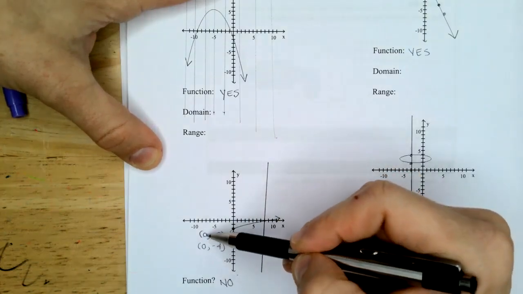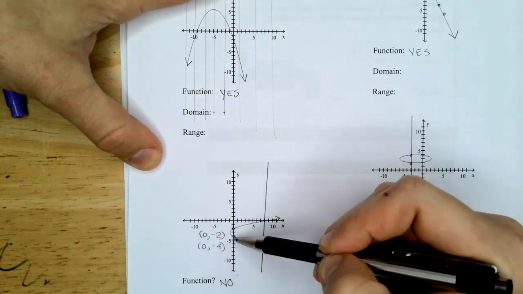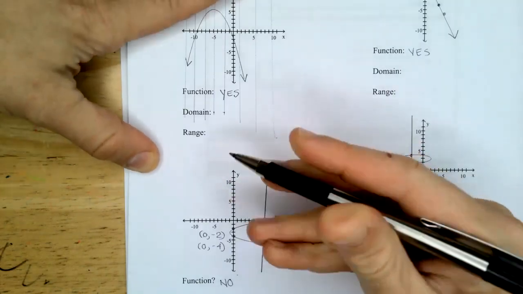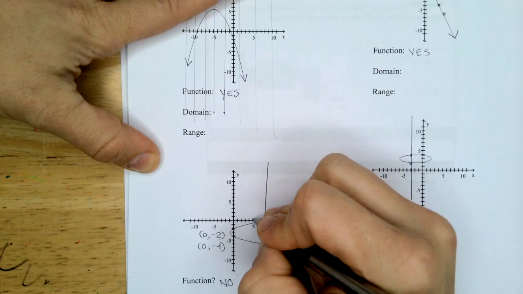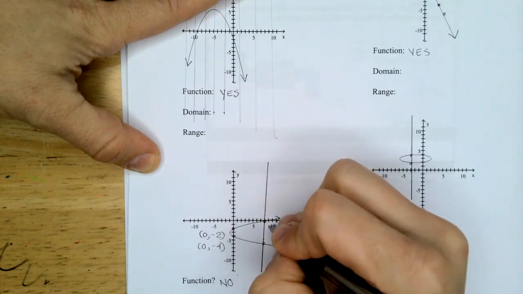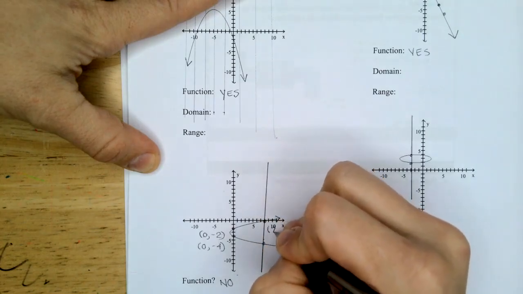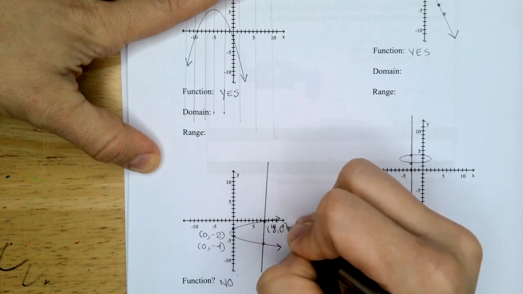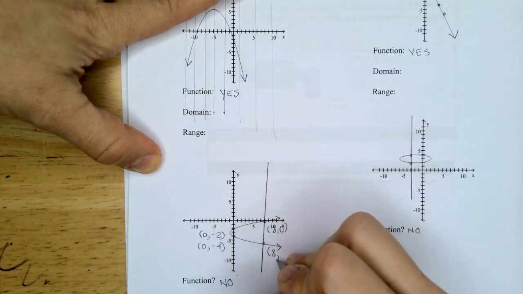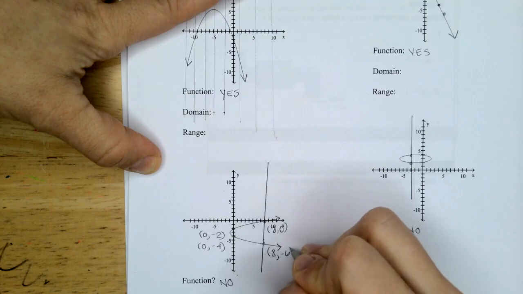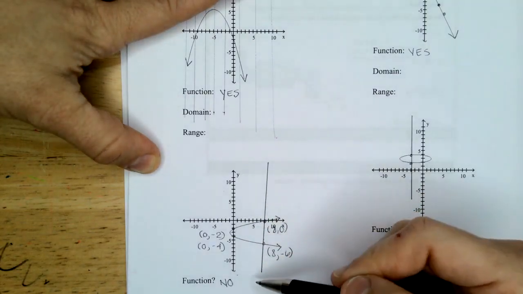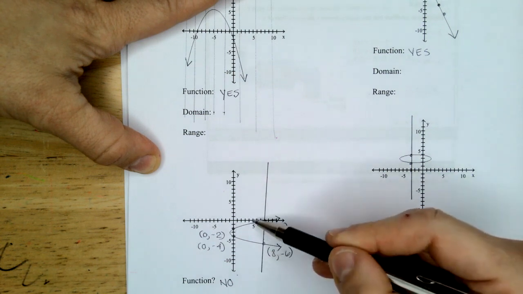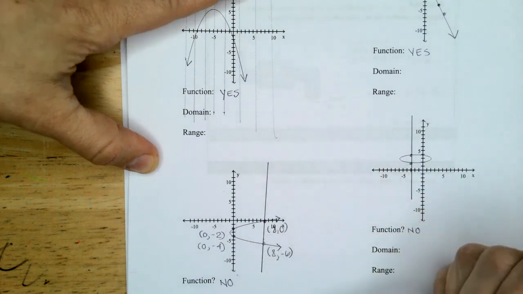For a function, every x should only have 1 y. Here, we have 2 y's for this x. Here, this is x equals, that's 5, 6, 7, 8. Here's x equals 8. So when x is 8, y is 0, and when x is 8, y is -6. You see that? So there are several places on the graph where you can get 2 different y values for the same x.